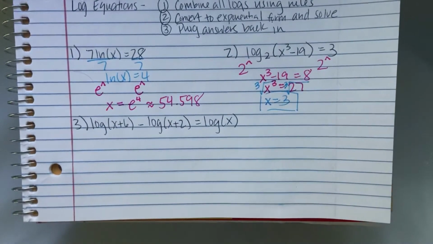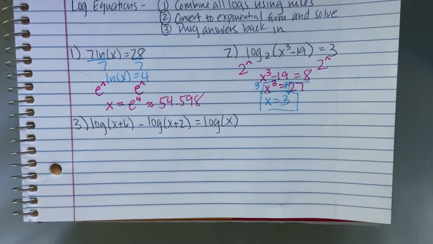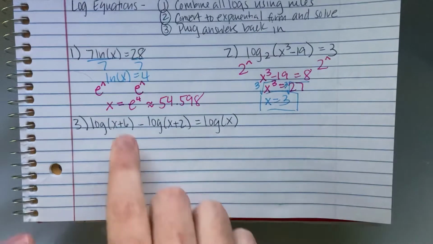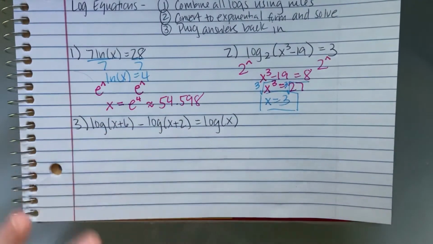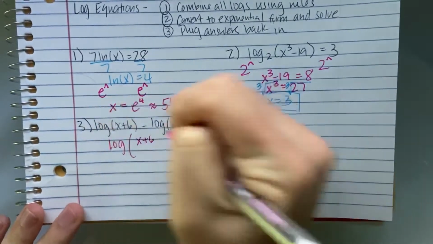The more complicated one is when it has a lot of logarithms. If there are a lot of logarithms, then you need to use the rules to combine all of the logarithms on a single side into one logarithm. What do I mean? I'm talking about our 4.3 rules for either expanding or condensing. So what does subtraction between two logarithms turn into? It turns into division.